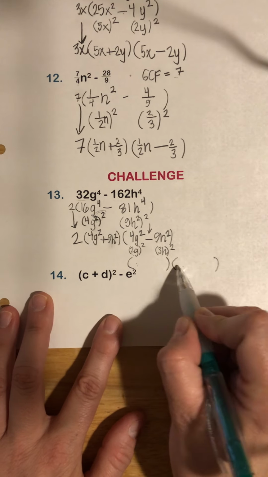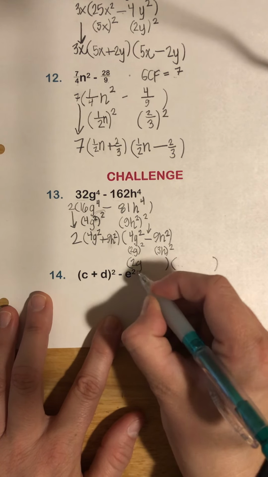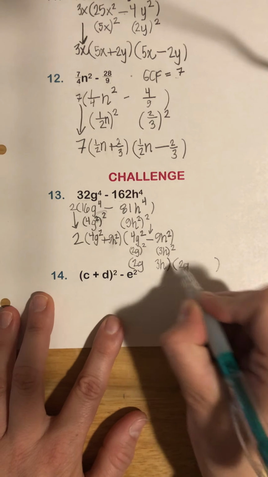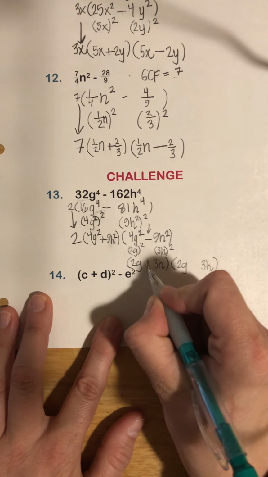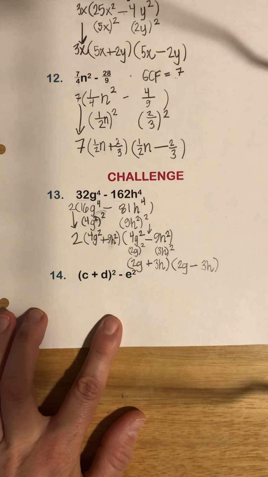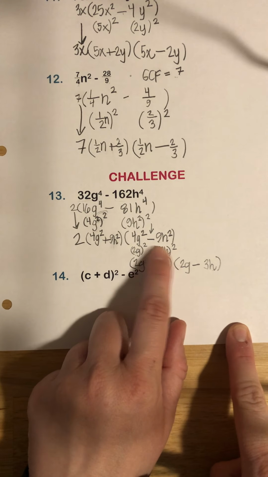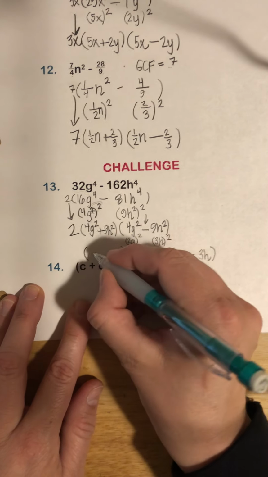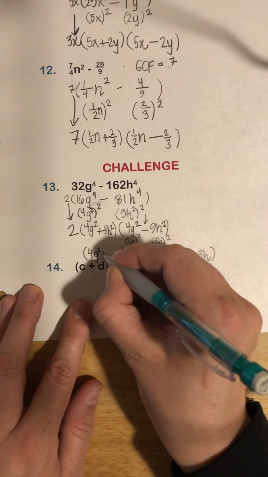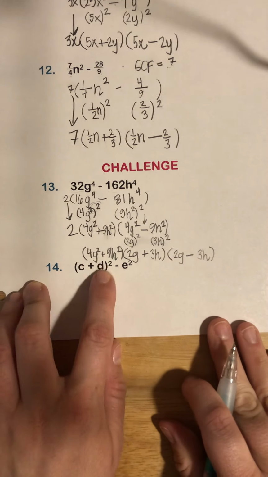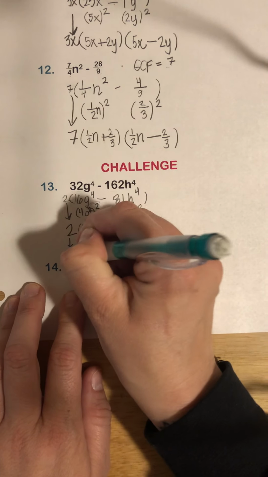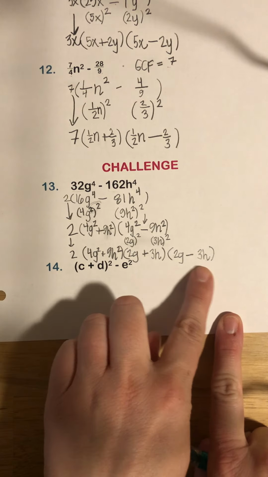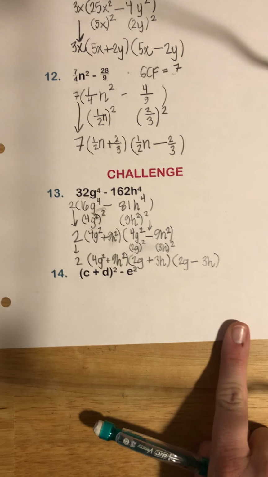So in the front of the parentheses, we're going to have 2g. In the back of the parentheses, we're going to have 3h. Now again, one of them gets a plus, one of them gets a minus. So what we just did was we took this 4g squared minus 9h squared, and we broke it down into this. You still have the 4g squared plus 9h squared. That didn't go away, it just didn't factor any further. And you still have the GCF of 2. And so this whole thing right here would actually be your final answer.